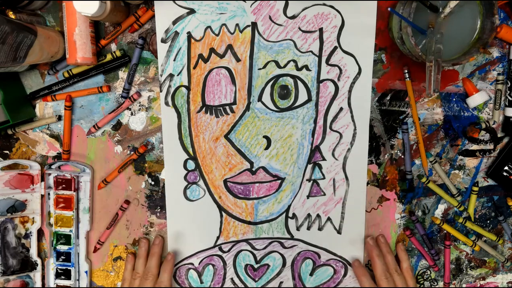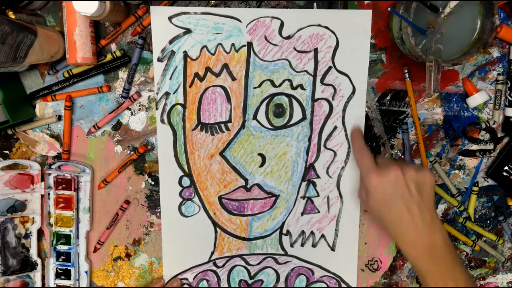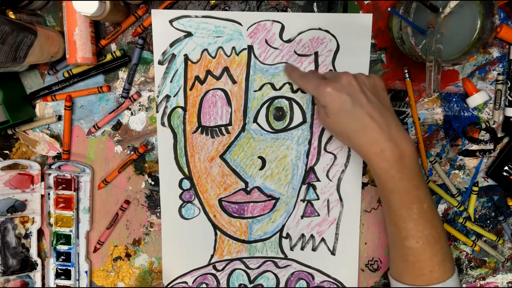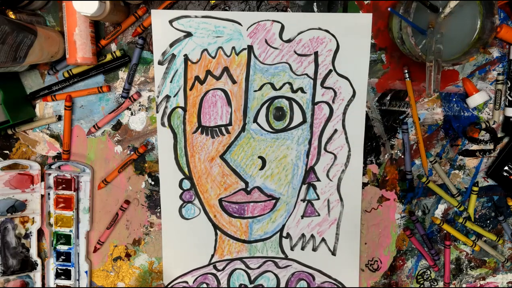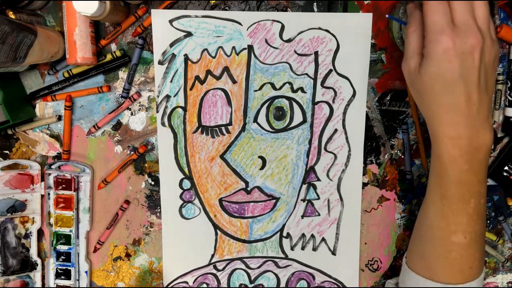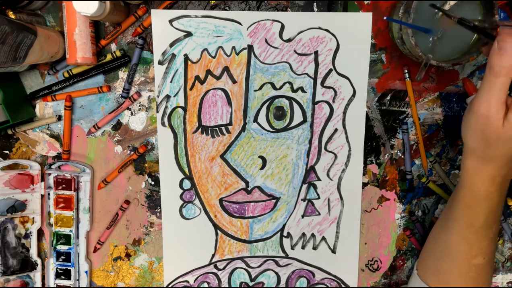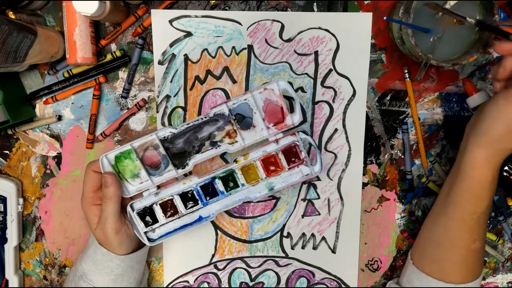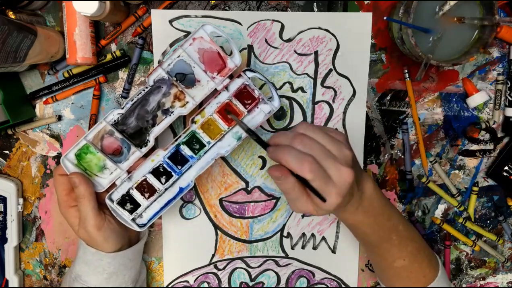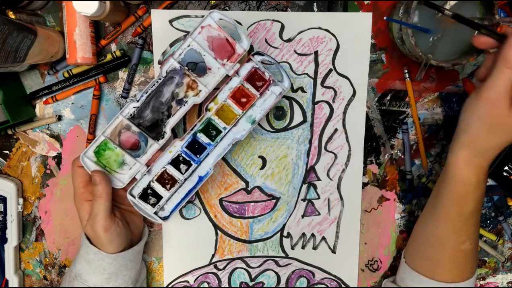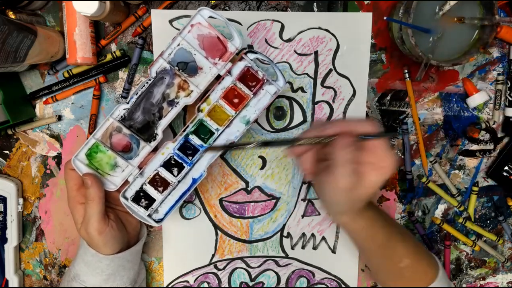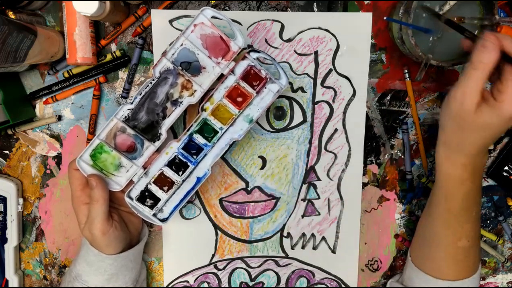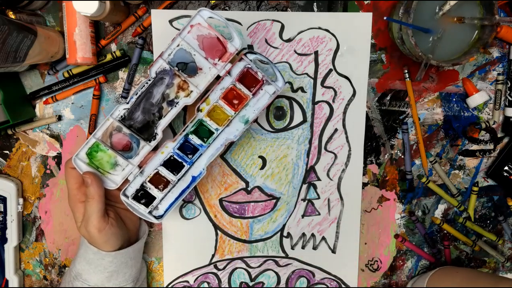Okay, so once you get the majority of your picture colored, we're going to paint the background in with watercolor. And in some of the areas, like in the hair, I didn't fill it in completely with crayon because I knew I wanted to add some watercolor to those spots. So everybody should have a watercolor set. I like to take a little dab of water before I start, and I will drop that onto each little paint palette. And that way it's already kind of wet before I get started.